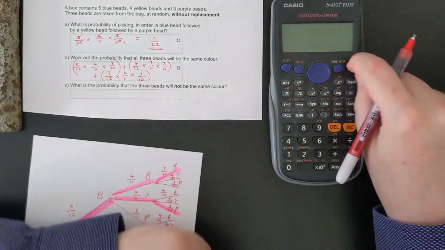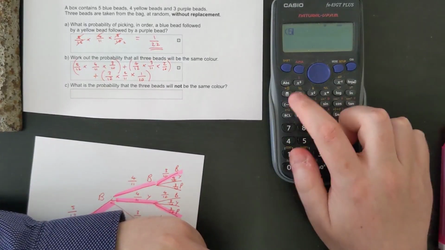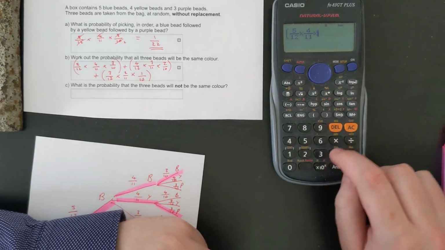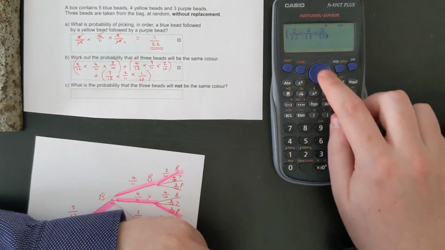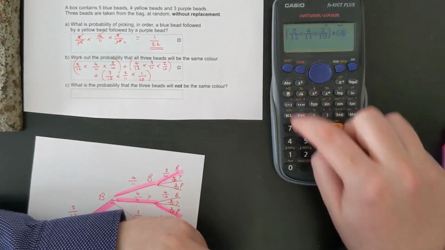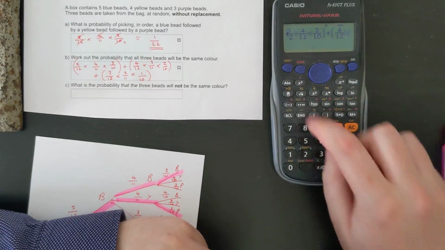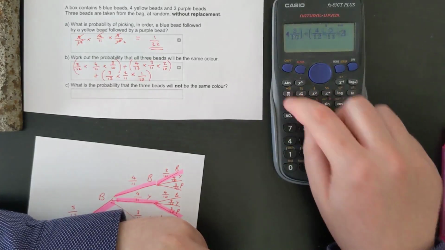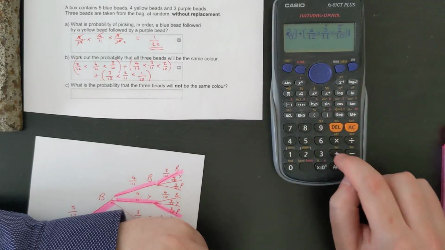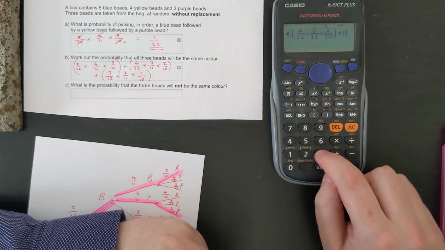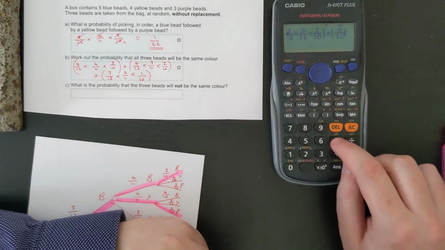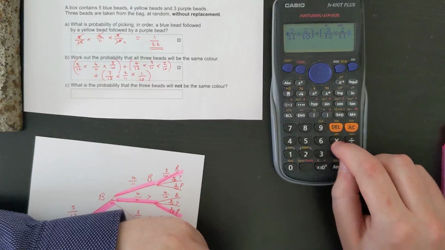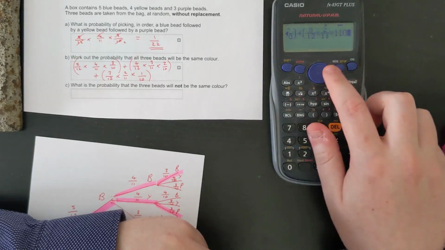I'm just going to type that for quickness into my calculator. 5/12 times 4/11 times 3/10 plus 4/12 times 3/11 times 2/10 plus, and then I've got 3/12 times 2/11 times 1/10.